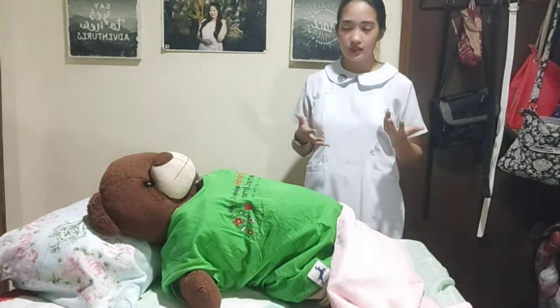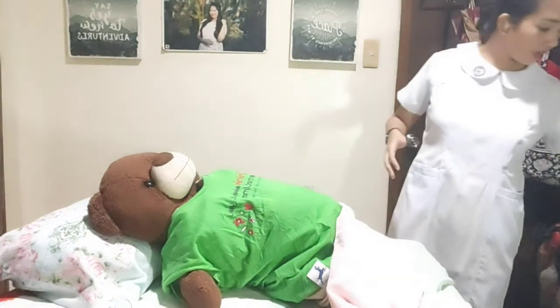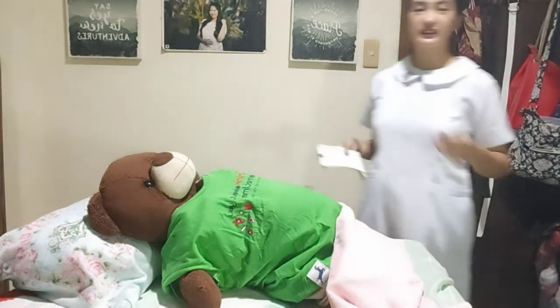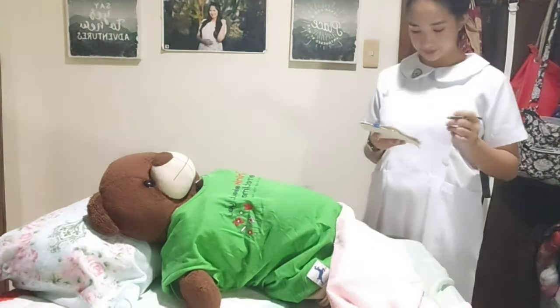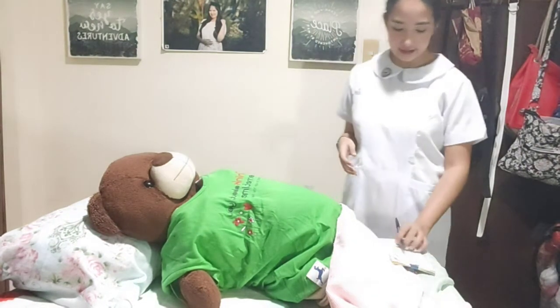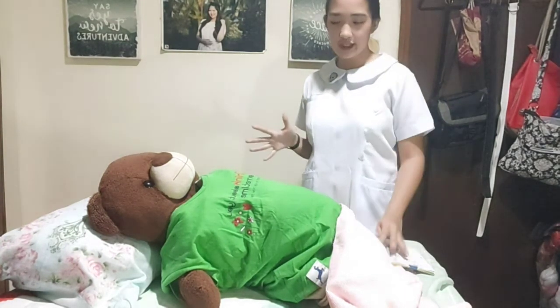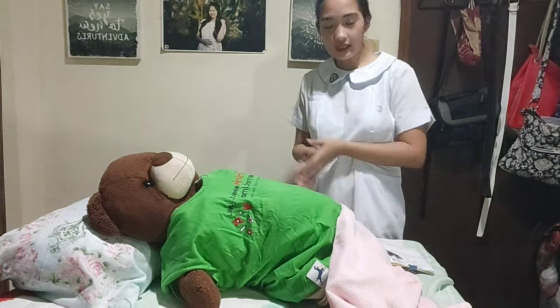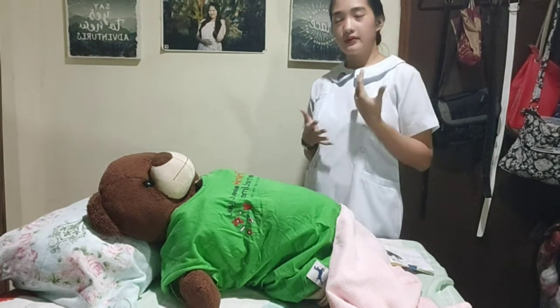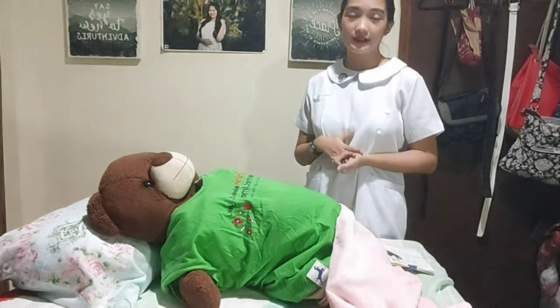For evaluation, we find out that the patient's fundic height is about 29 centimeters. That indicates the patient has 23 weeks of gestation, which is also normal based on the last menstrual period of the patient on August 27, 2020.